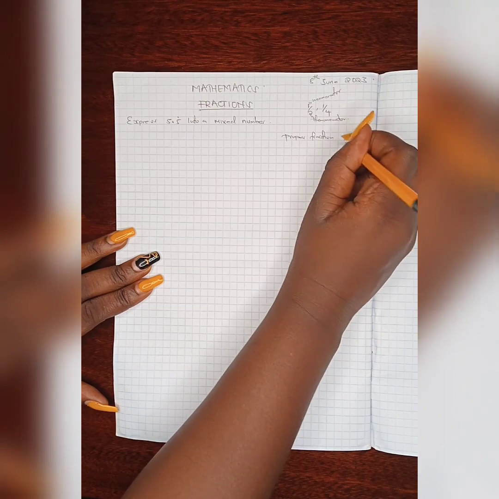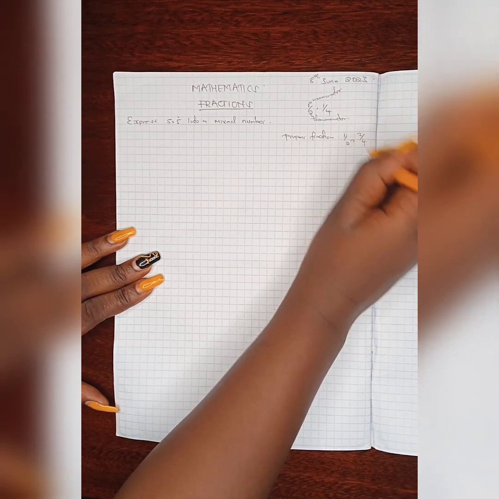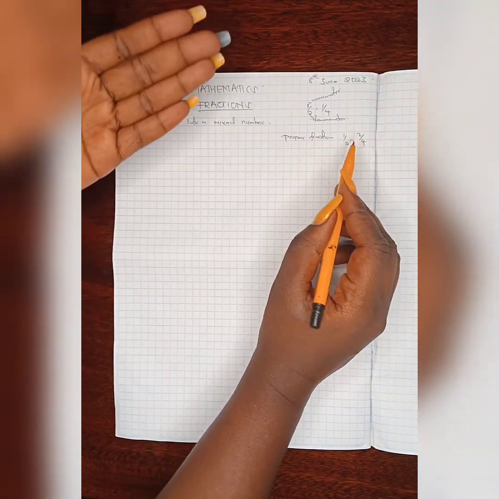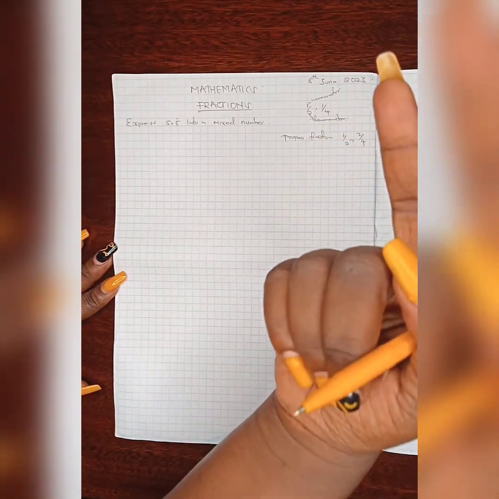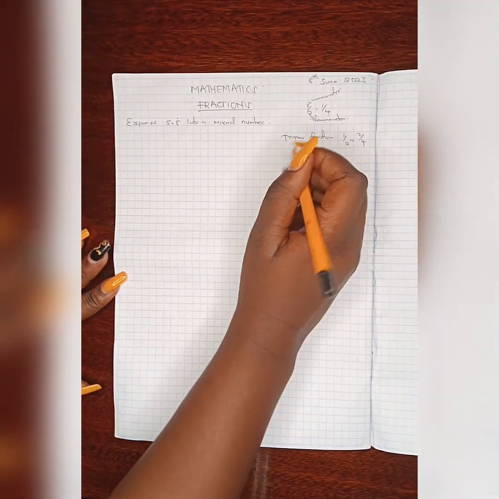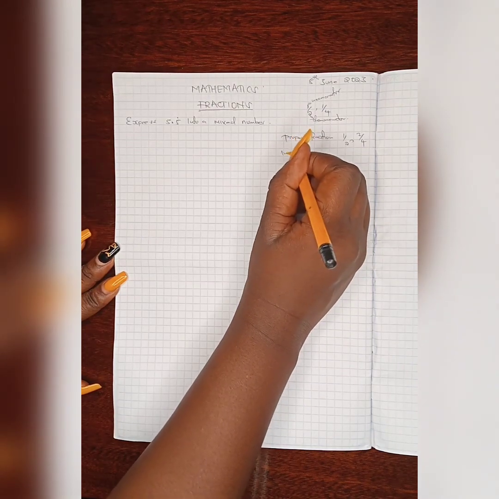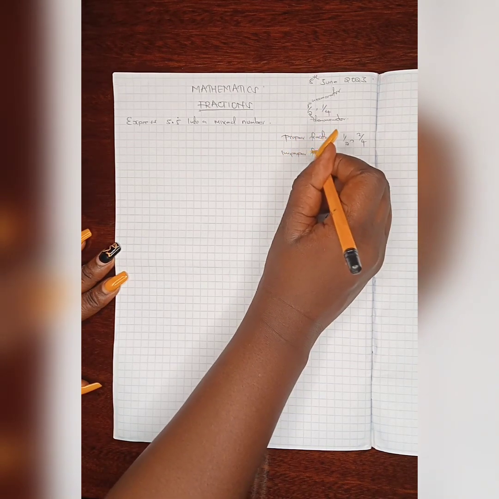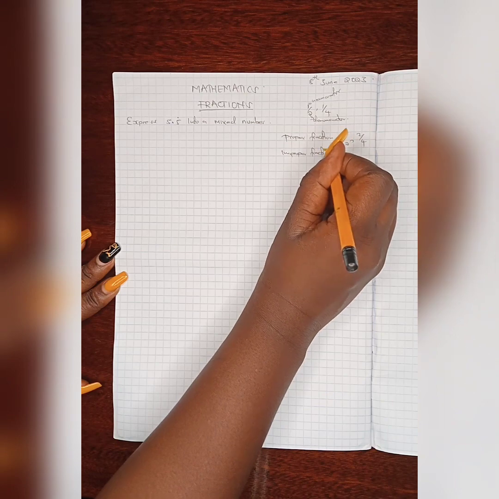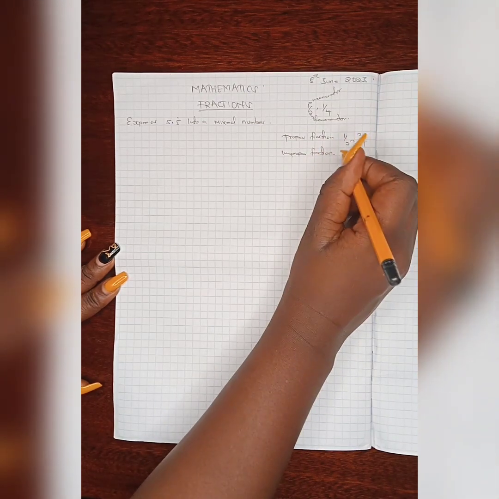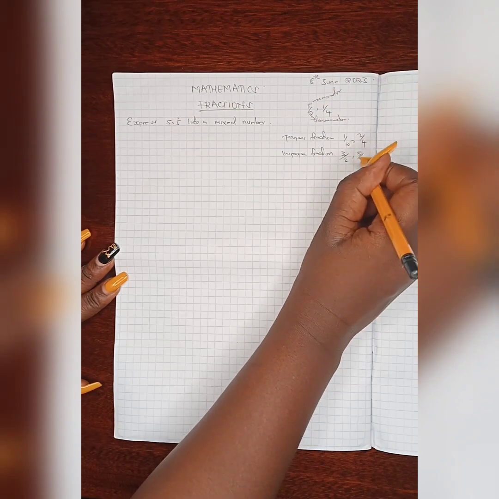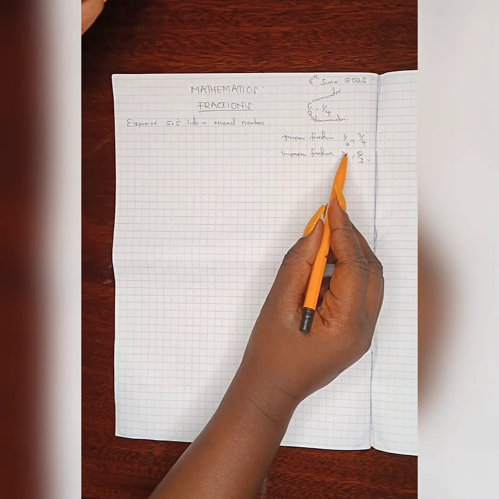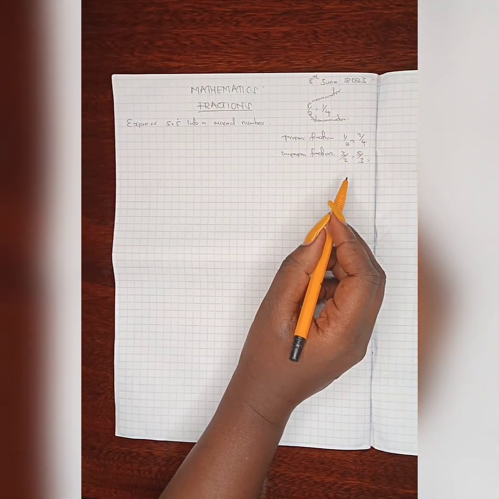For example, 1/2, 2/4. This is where the numerator is smaller and the denominator is larger. But in a case where the numerator is larger than the denominator, that is an improper fraction. Improper fractions, we have 3/2, we have 5/3. This is where the numerator is bigger than the denominator.